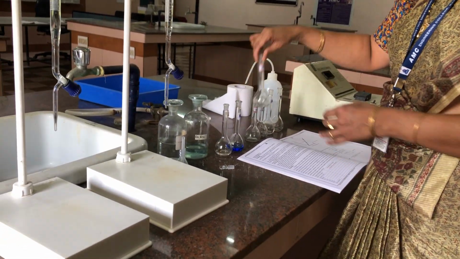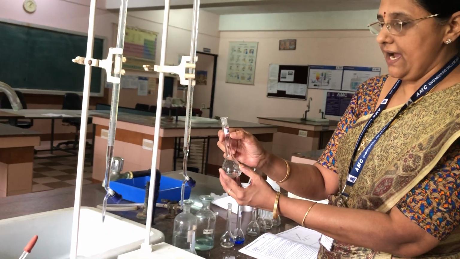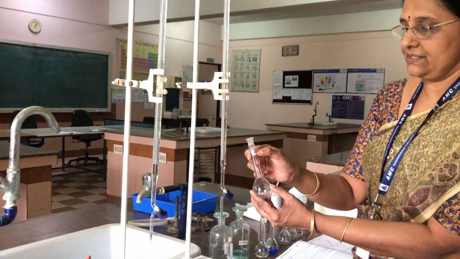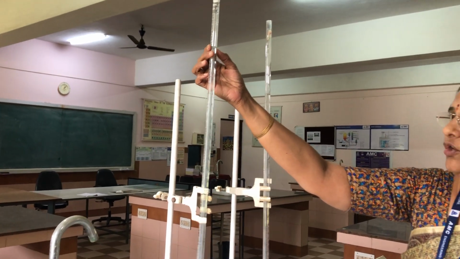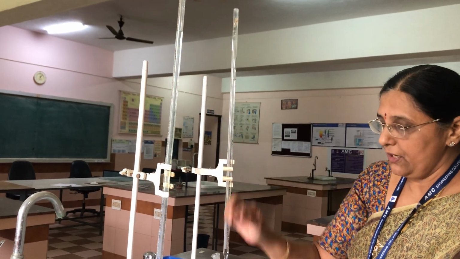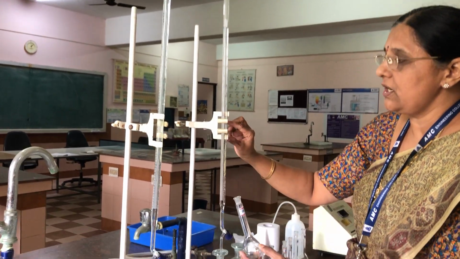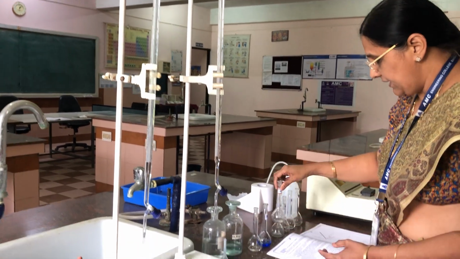And now I am taking the 10 labeled standard flask. In this, I have to take 10 ml of copper sulfate. That means already up to 5 I have added. 10 ml means 5 to 15 ml. So you have to take 10 ml of copper sulfate, and again you have to add 5 ml of ammonia into this, and we have to keep it here.